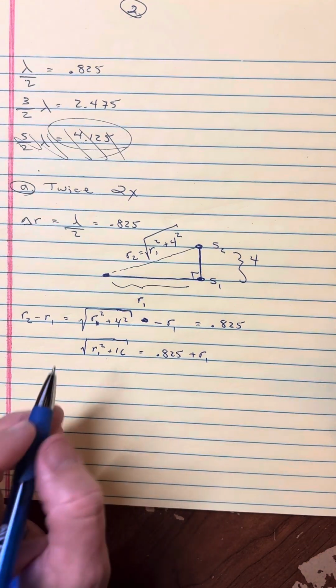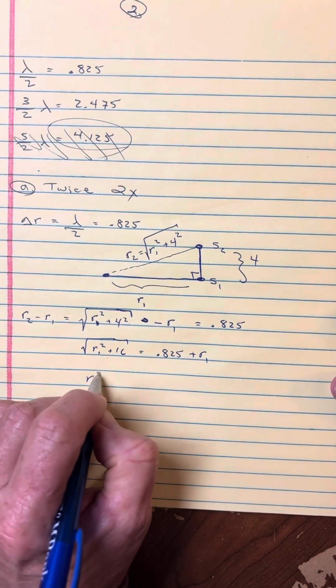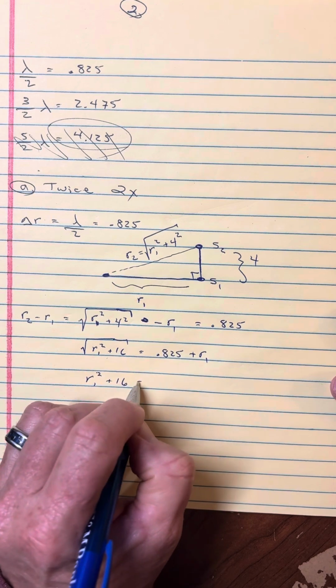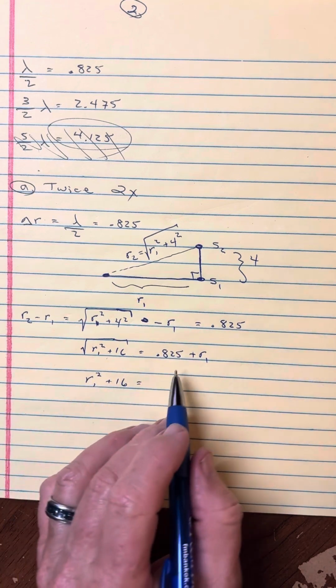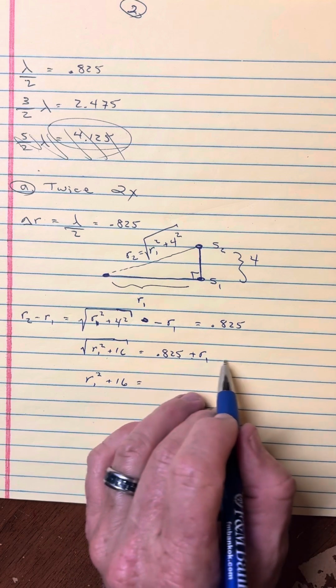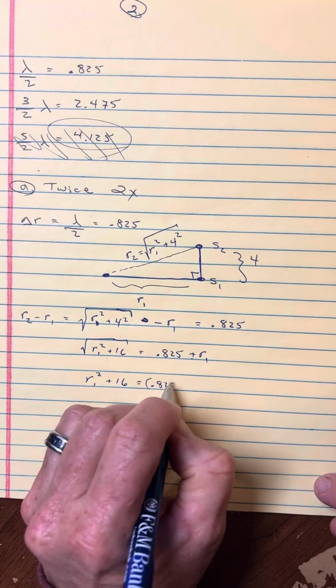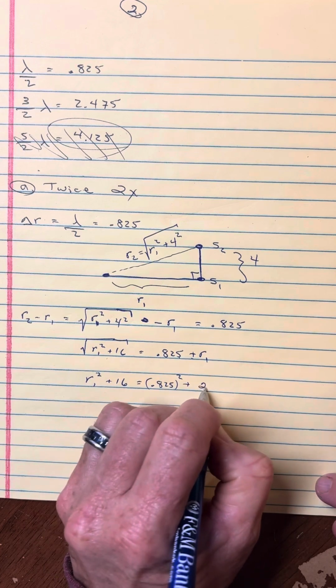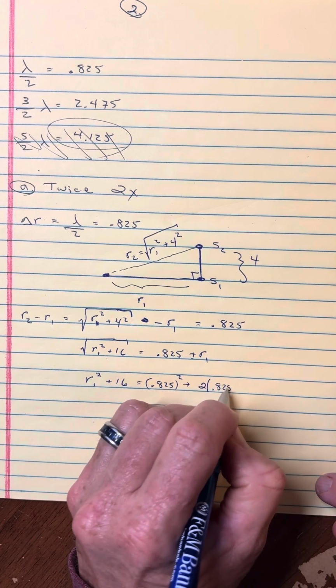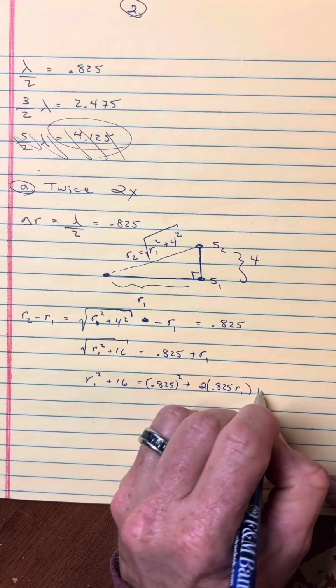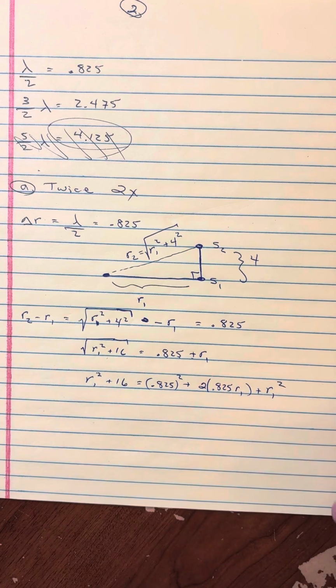And then, of course, to get rid of the square root, I got to square both sides. So this would be like (a plus b) squared, and so that would be a squared plus 2ab plus b squared.